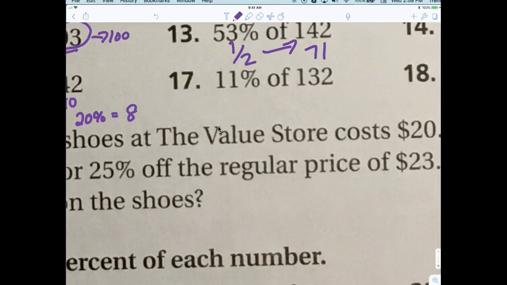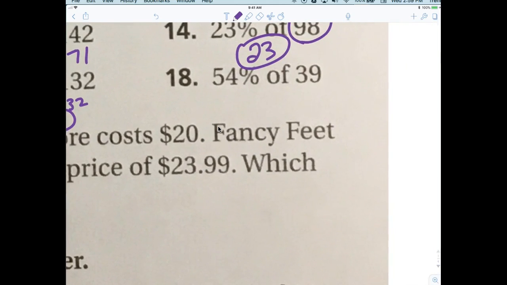Now this one should be pretty easy. 10% of 132, and again, 13. If you said 13.2, I would be happy. It doesn't matter. Usually when you're rounding, you're not putting decimals in, right? But you're not wrong. All right, 18. I would just say 54% is close enough to what? 50, and 39 would be 50% of 40, 20.